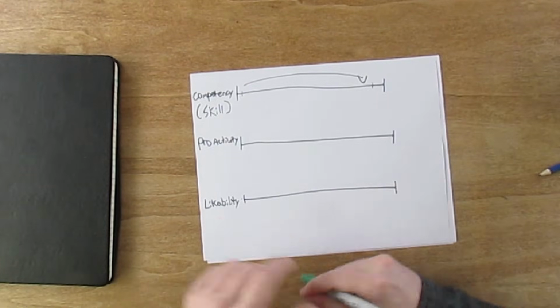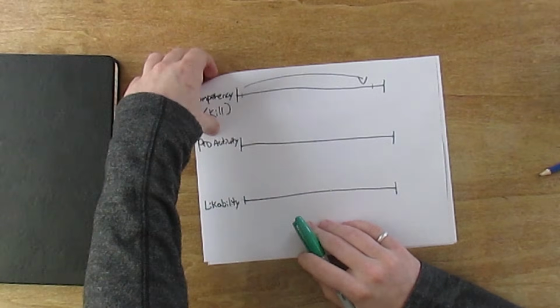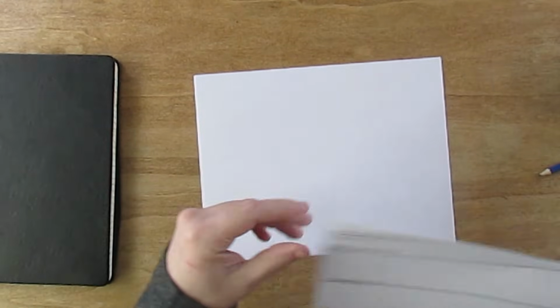This sense of movement is a good way to show progress and make the middle of the story especially much more interesting. Now the last example I want to talk about involves this third slider, the likability slider, and this is to do with redemption arcs.